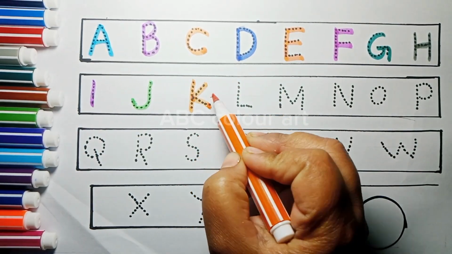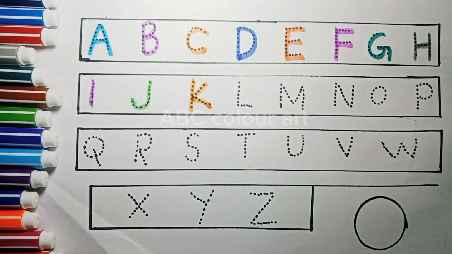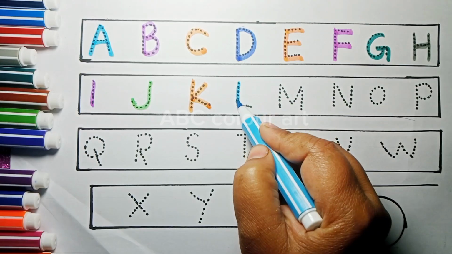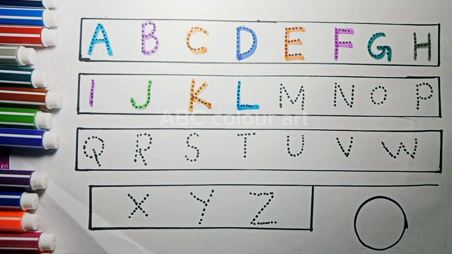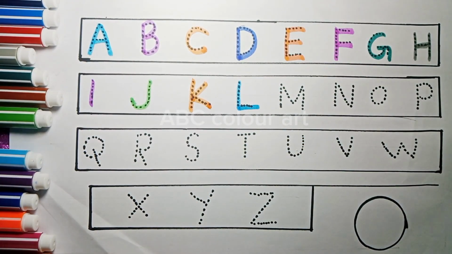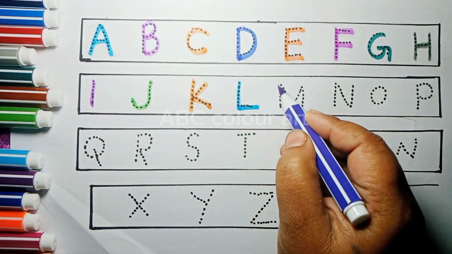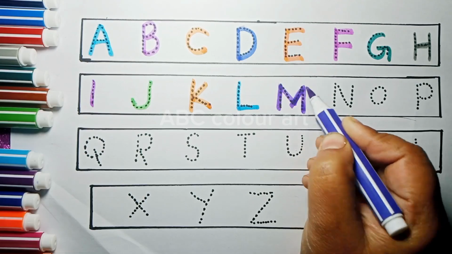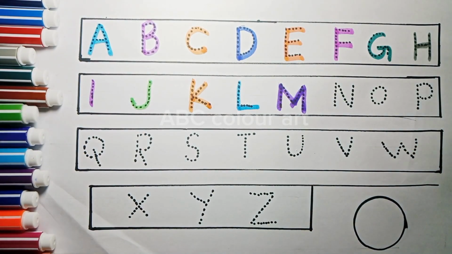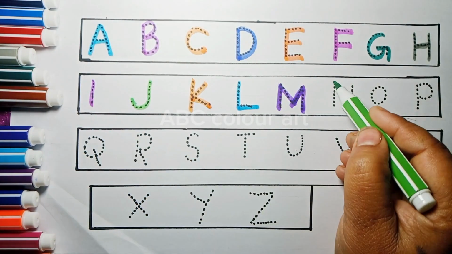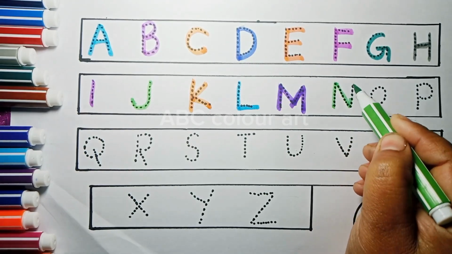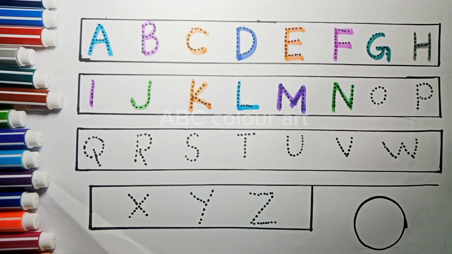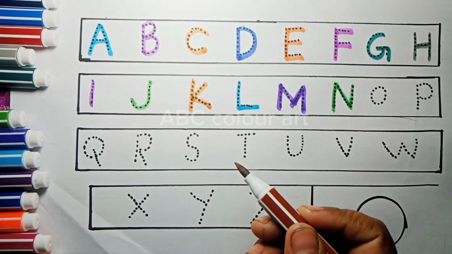Capital K for kite. Sky blue color. Capital L for lemon. Blue color. Capital M for mango. Light green color. Capital N for nest. Brown color.